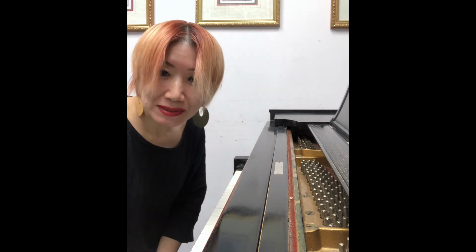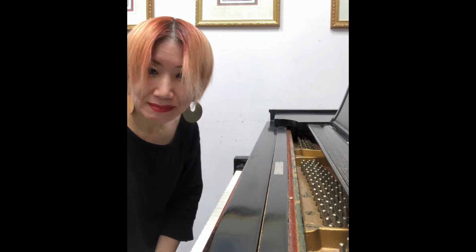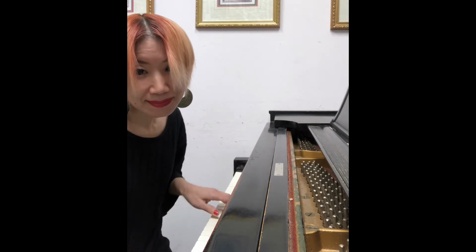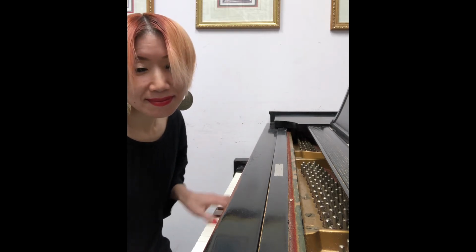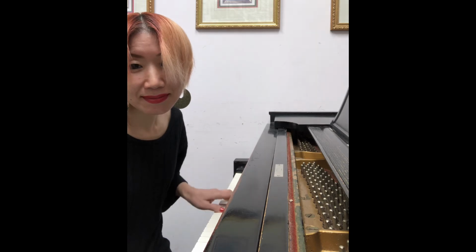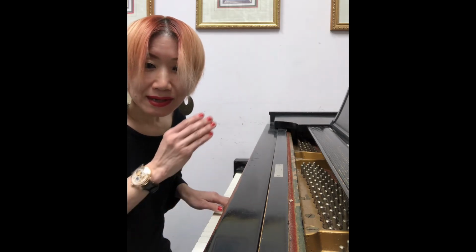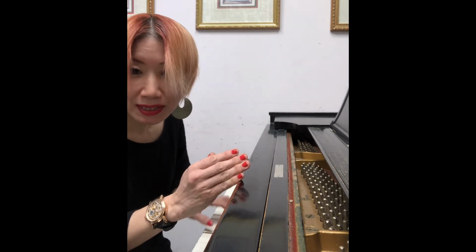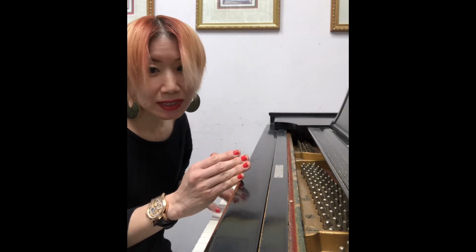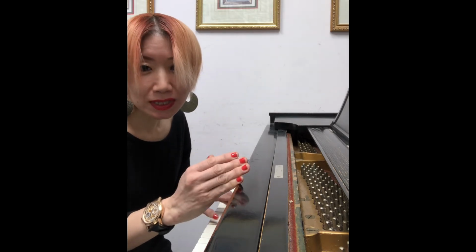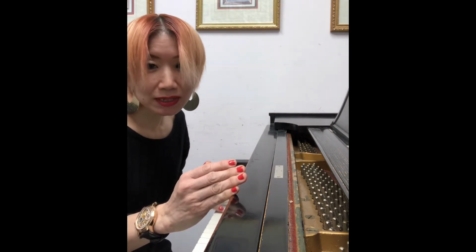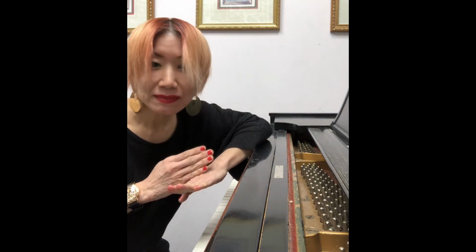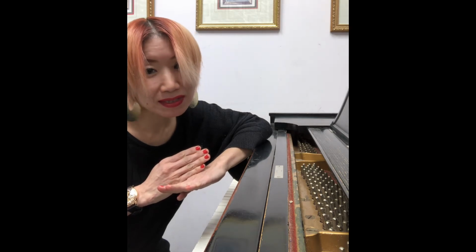Second, listen to the accompaniment parts. 1, the chord changes after 4 notes. 1, 2, 3, 1, 2, 3, 1, 2, 3, 1, 2, 3. So the student counts 4 and they figure out the music is 4 beat.